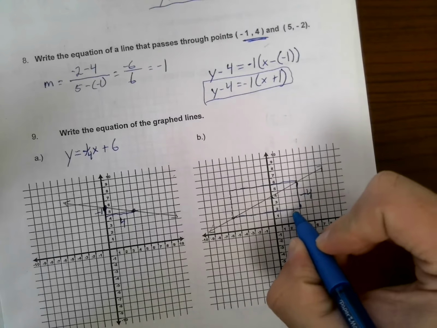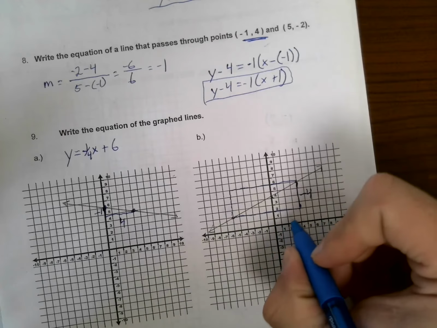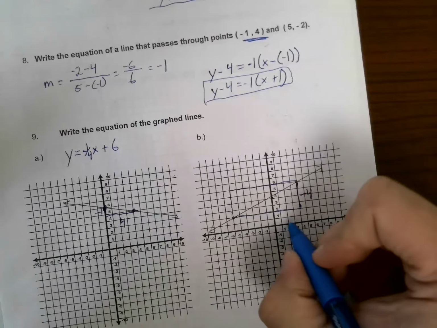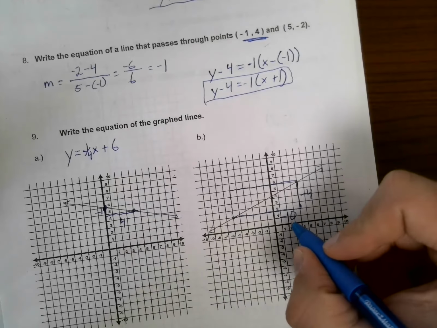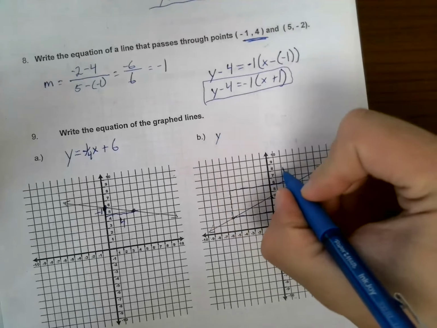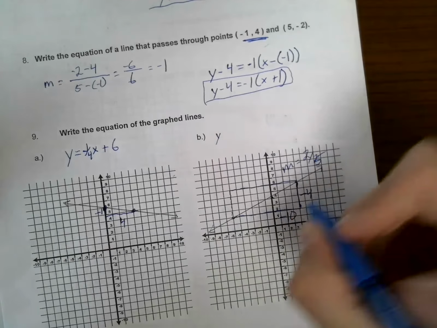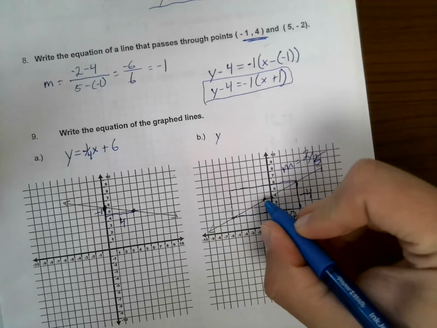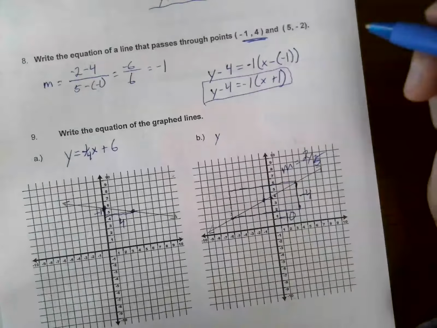And I go 1, 2, 3, 4, 5, 6, 7, 8, 9, 10 -10 to the left. So -4 divided by -10 is 2/5. So my slope equals 2/5. I could also see that by going to this point here, and I could also go up 2 to the right 5. That's why it's positive. Always remember that.